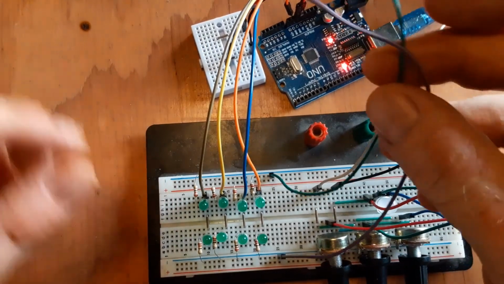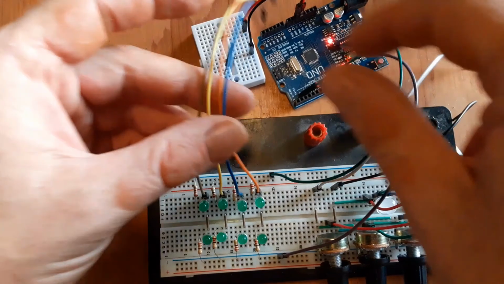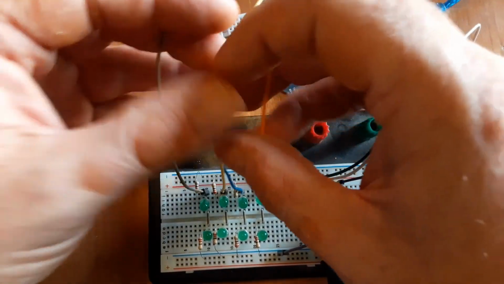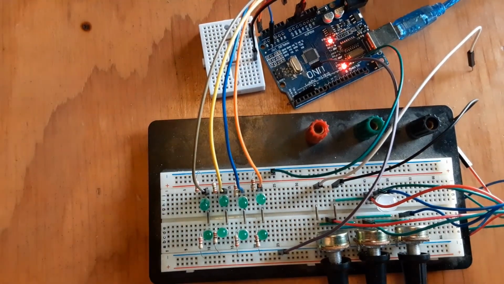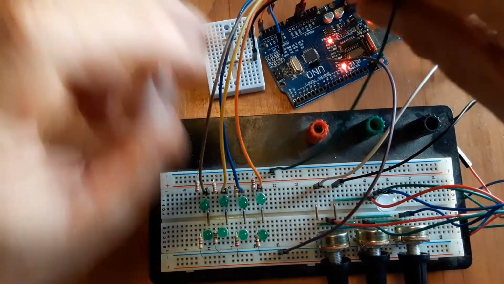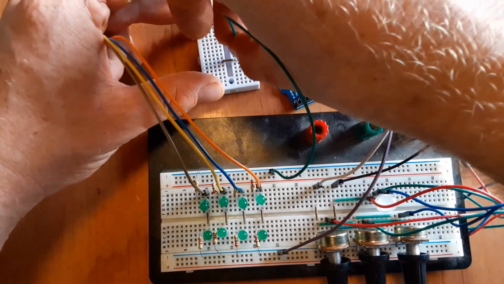Each of these wires controls the row, and these 4 wires plugging into the positive side each can control a column of this little 2x4 grid. To start with, just mimicking what was on the board there.